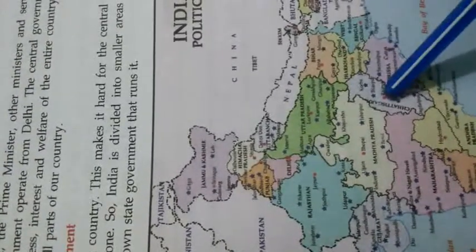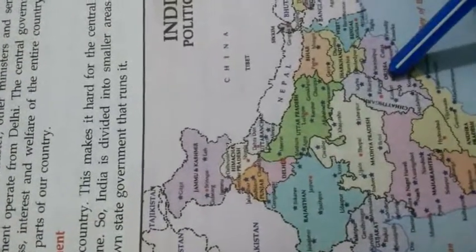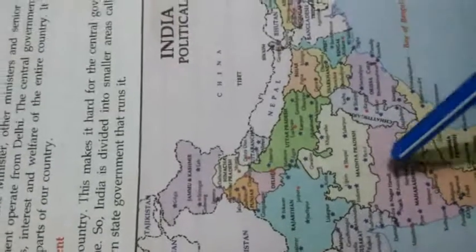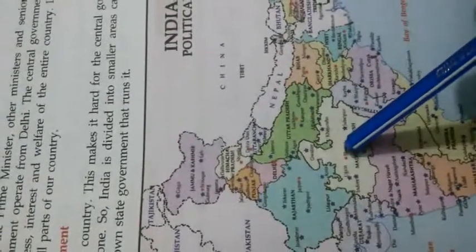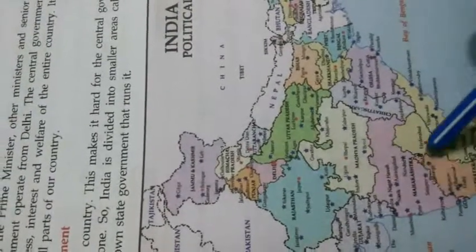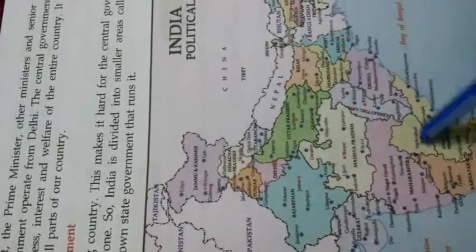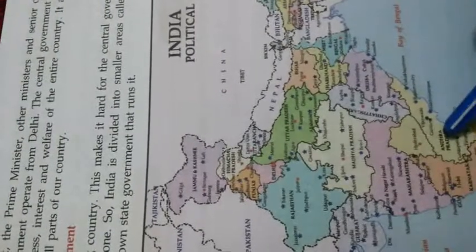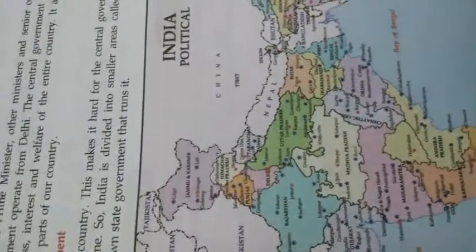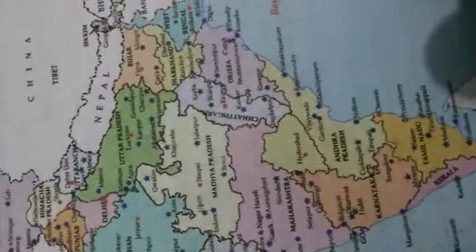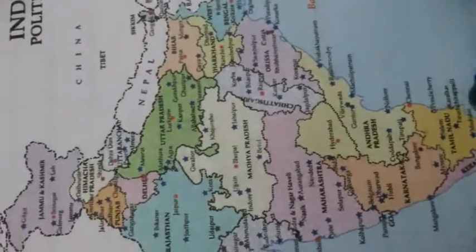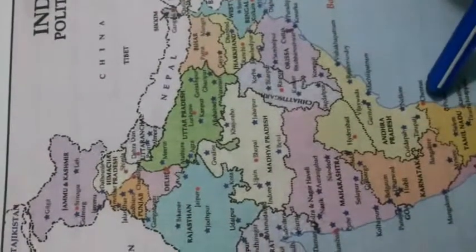This is Chhattisgarh, capital is Raipur. Orissa, capital is Bhubaneswar. Maharashtra, Mumbai. Telangana, Hyderabad. Karnataka, Bangalore. Andhra Pradesh, Amaravati. Kerala, Thiruvananthapuram. Tamil Nadu, Chennai.